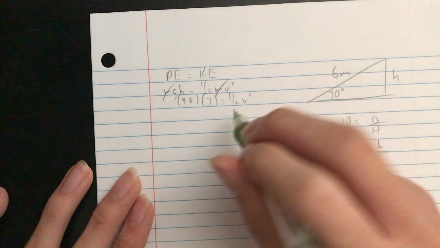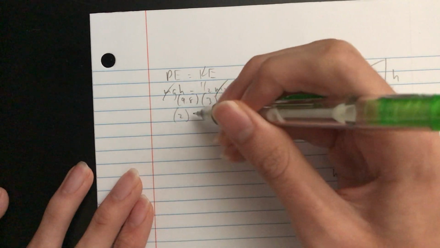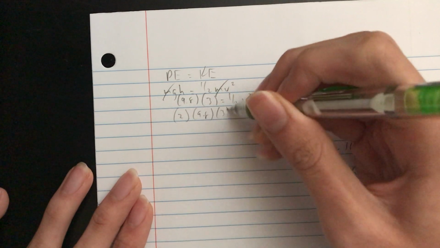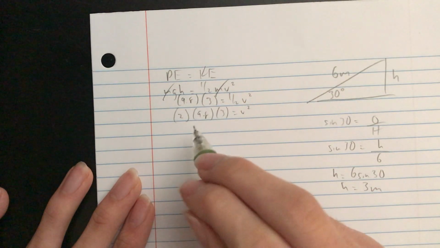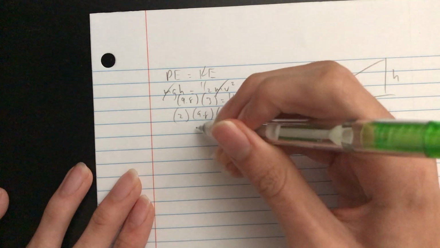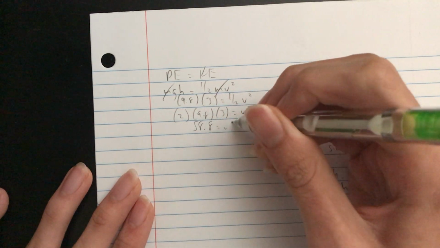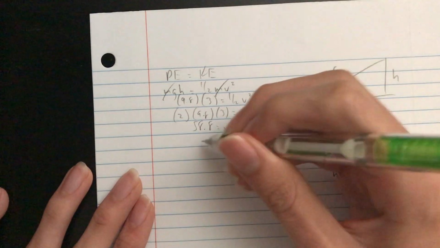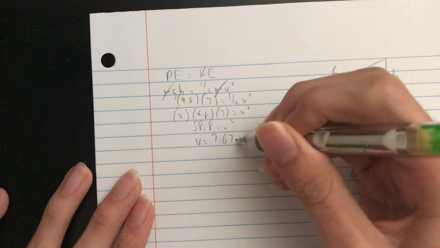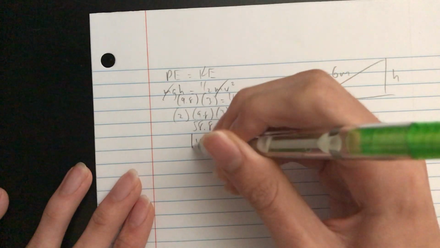Next we can move 1/2 to the other side by multiplying both sides by 2. In the end, we get 58.8 equals v squared. And when you take the square root of both sides, you get v equals 7.67 meters per second.